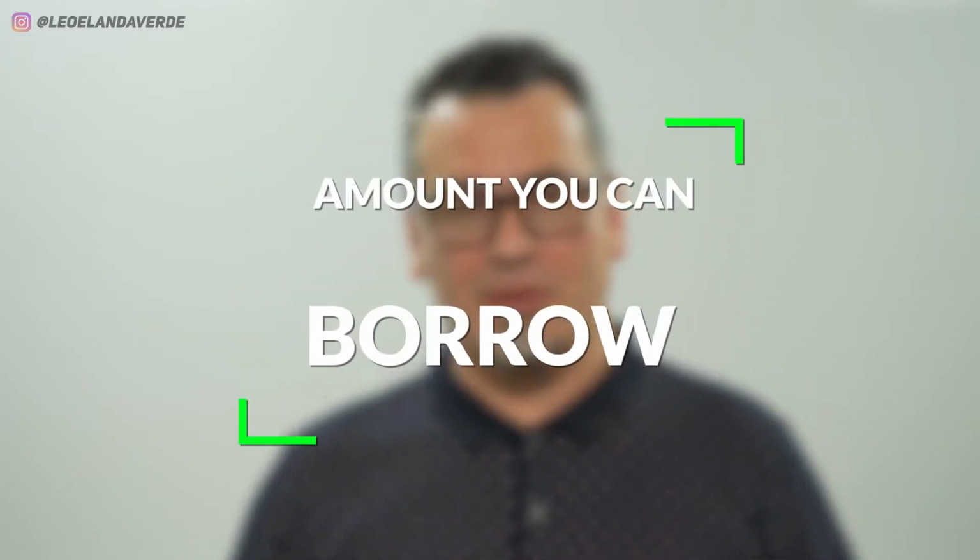So we're gonna start with the main differences. There are 4 of them. Number 1 is the amount you can borrow. With the 504 loan program, you can get as little as $125,000, and you can get all the way up to $20 million. That's right, up to $20 million for a project. With the 7A loan program, you're capped at $5 million.